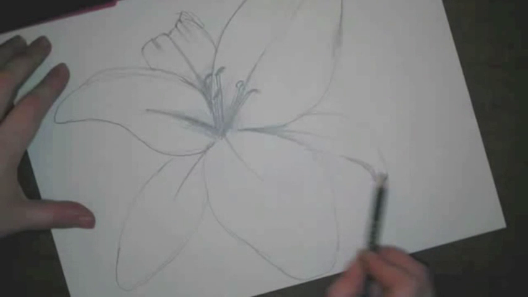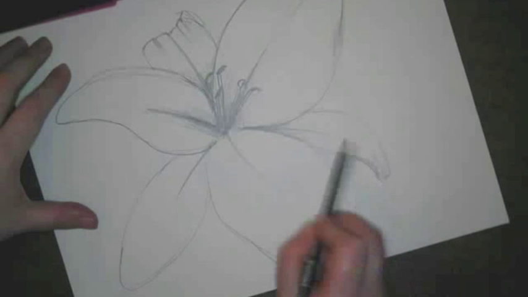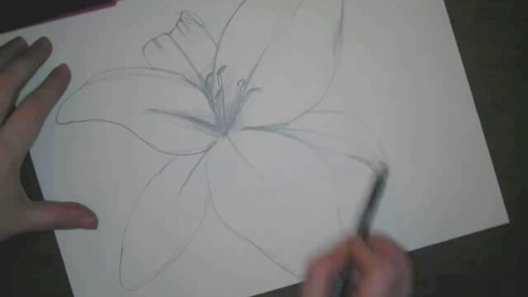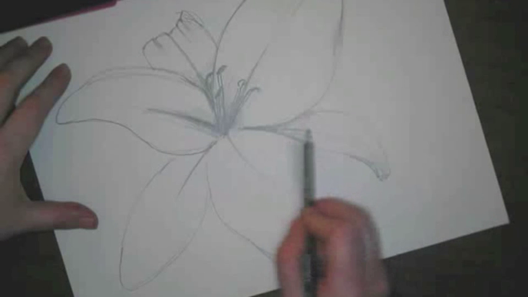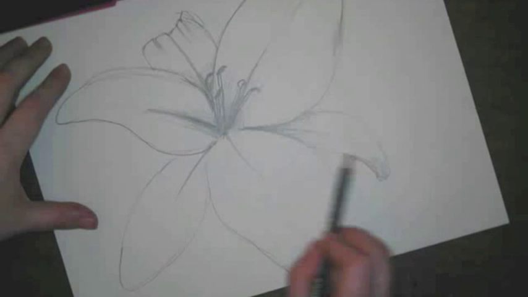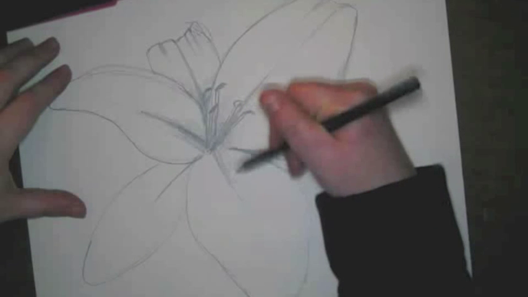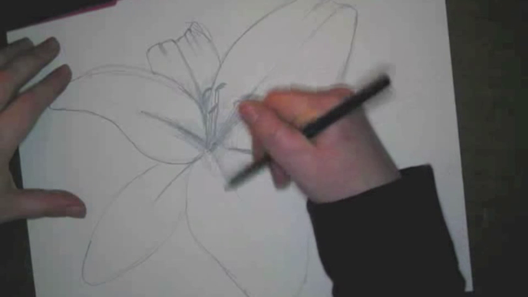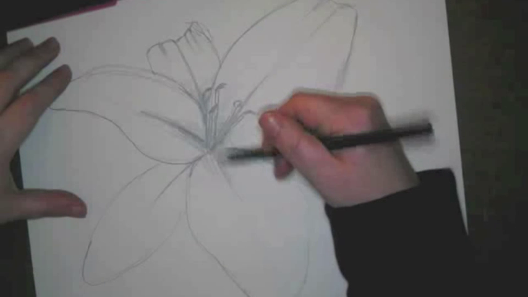And a little bit of shading here as well, not too much. And we're going to add some shading to this as well. So once we get the shading layer done, then we're going to add our tigerlily spots.